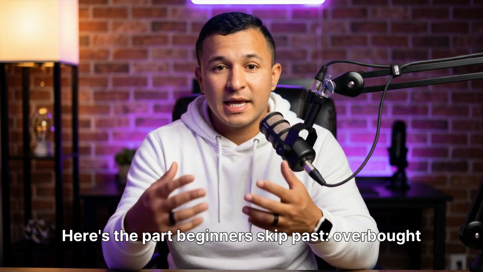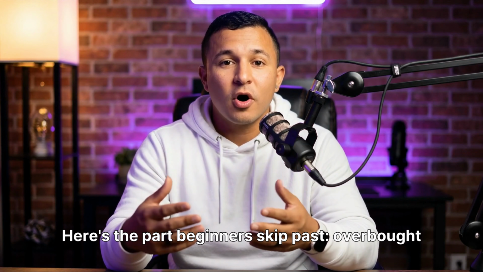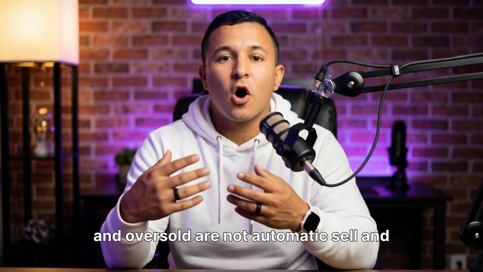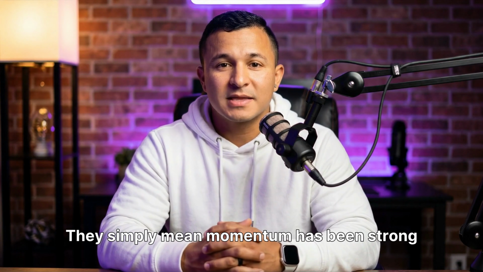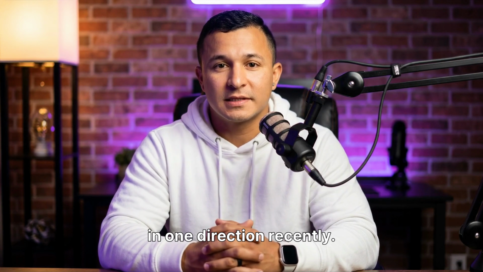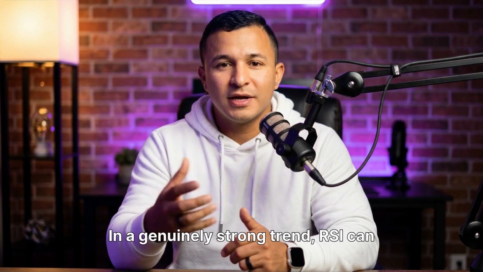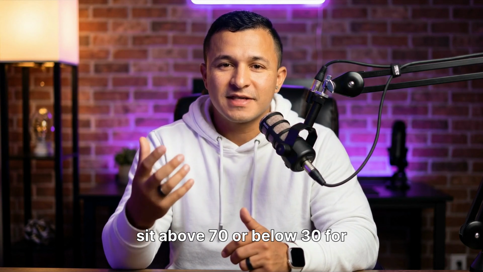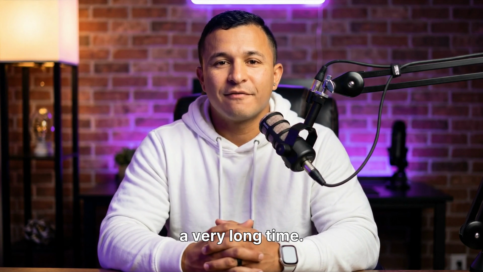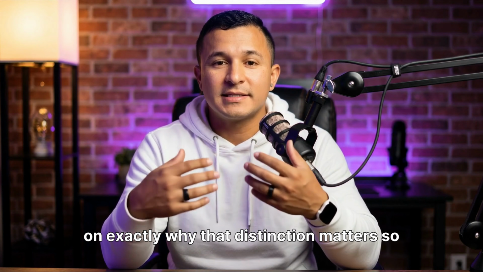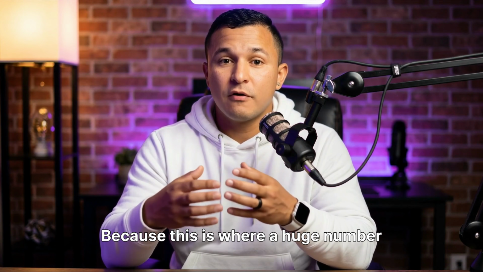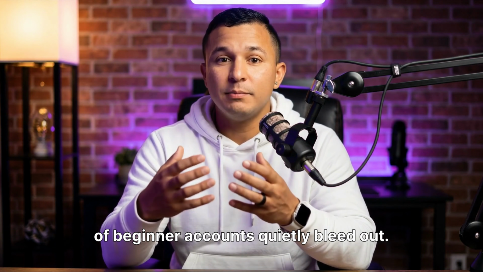Here's the part beginners skip past. Overbought and oversold are not automatic sell and buy signals. They simply mean momentum has been strong in one direction recently. In a genuinely strong trend, RSI can sit above 70 or below 30 for a very long time. We're going to spend the next section on exactly why that distinction matters so much. Because this is where a huge number of beginner accounts quietly bleed out.